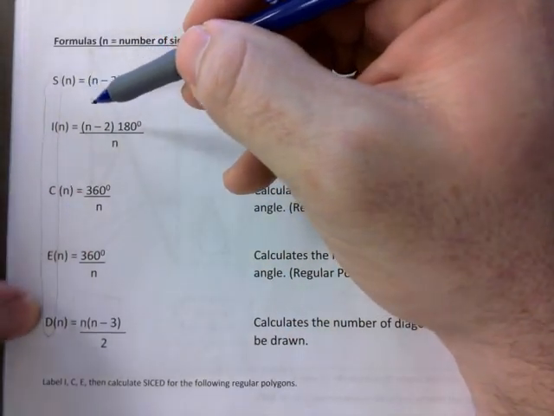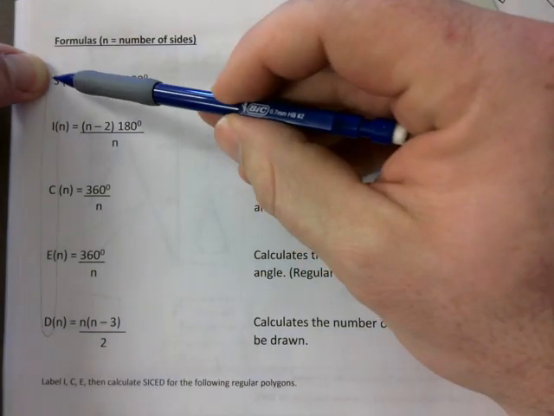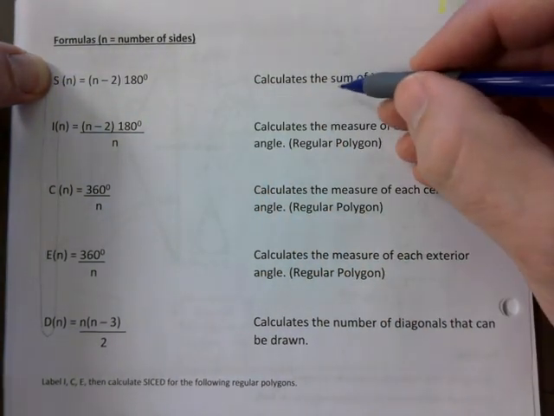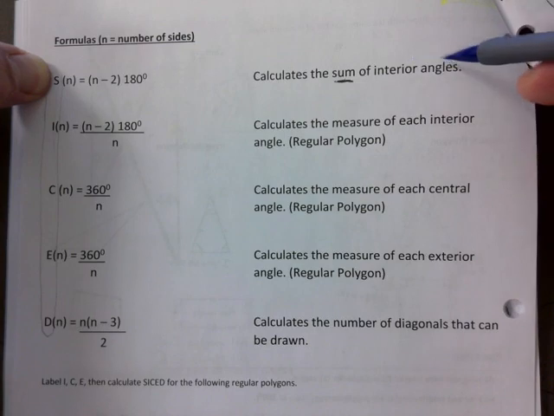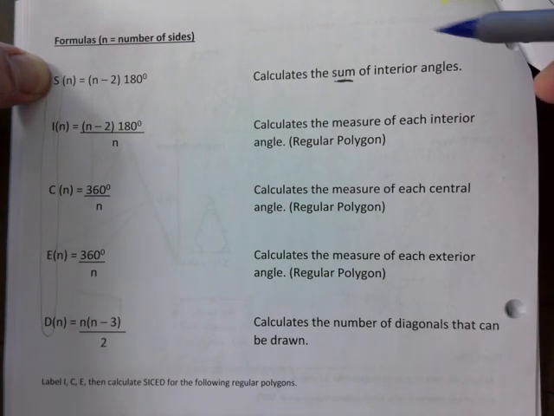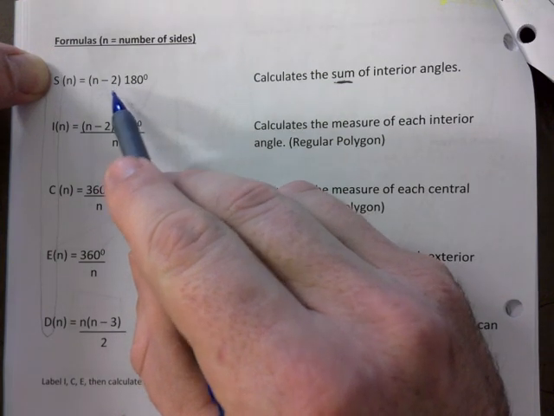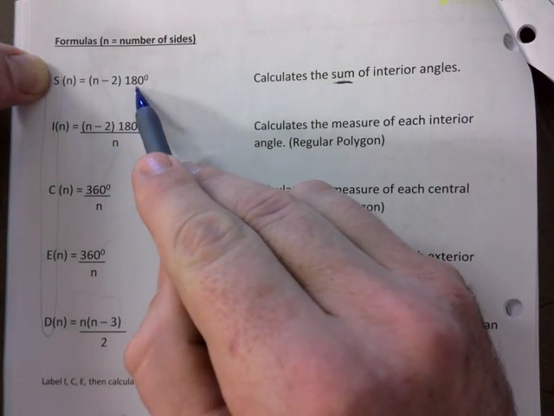So we've got these 5 formulas here. S represents the sum, right? The sum of all interior angles. If you want to find out what all interior angles add up to, you use that formula right there. Number of sides minus 2 times 180 degrees.